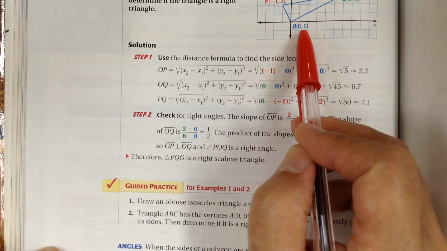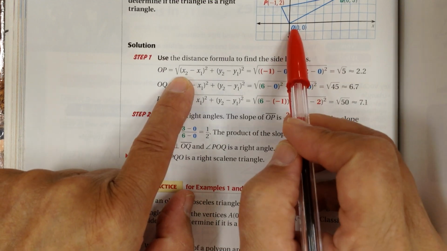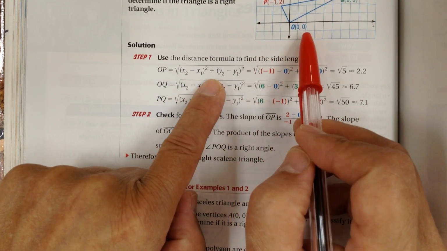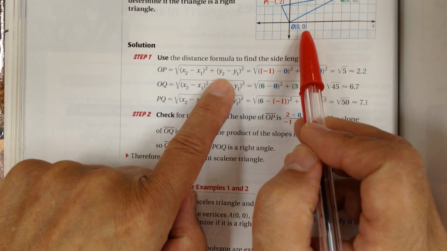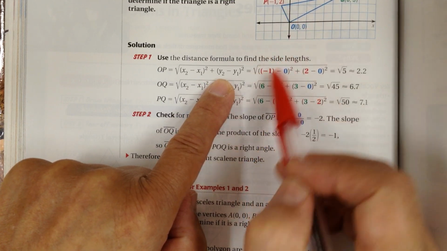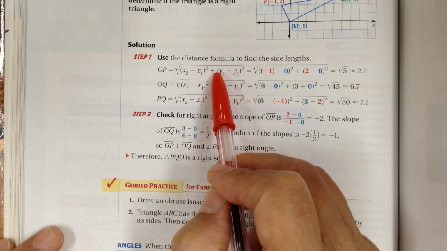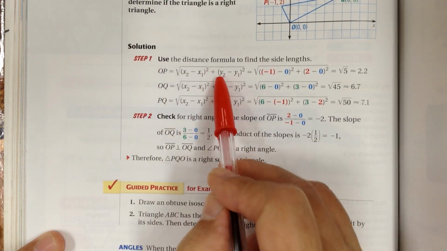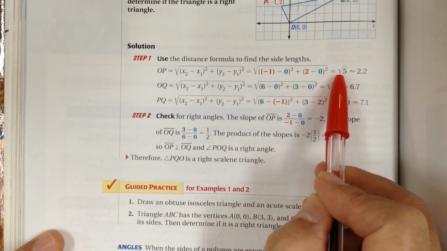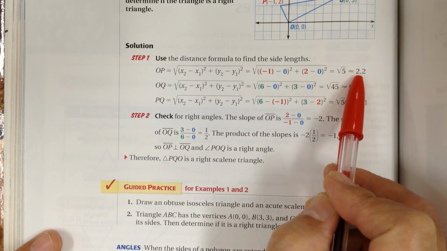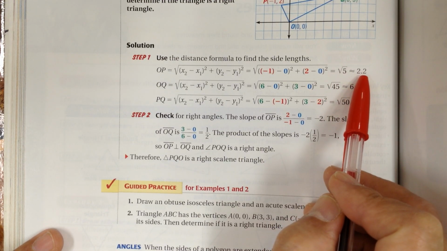So OP, you use x2 minus x1 squared, then plus y2 minus y1 squared. So this is your distance formula. Okay, so if you don't remember, you have to go back and review it a little bit. And so this is equal to square root of 5. And so use a calculator, it's approximately 2.2. Okay.